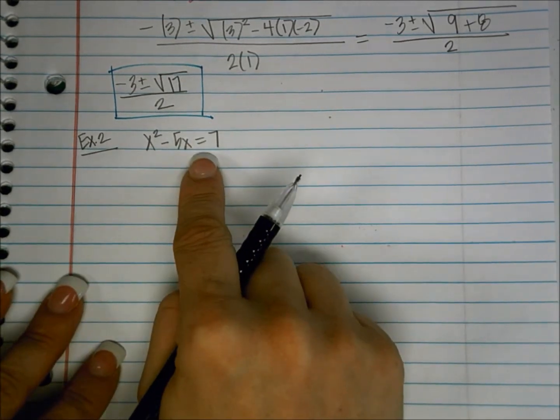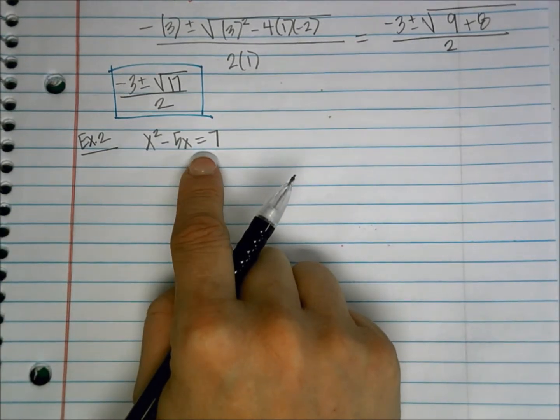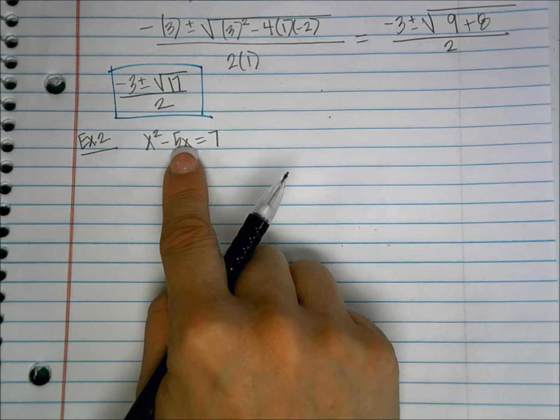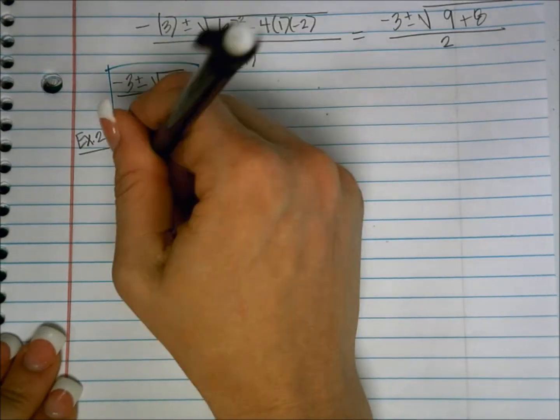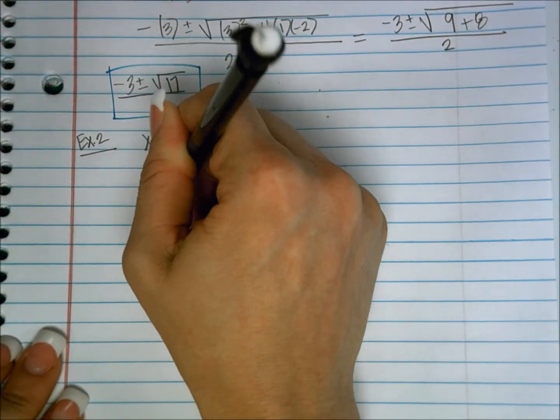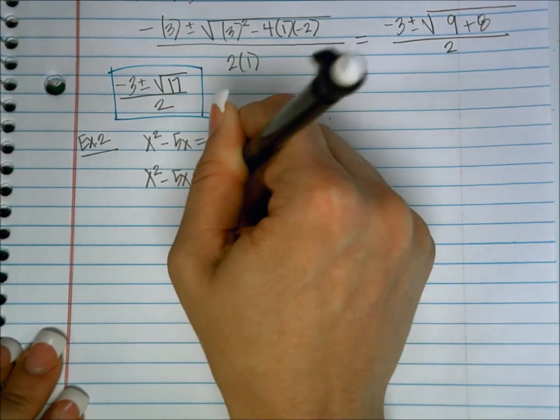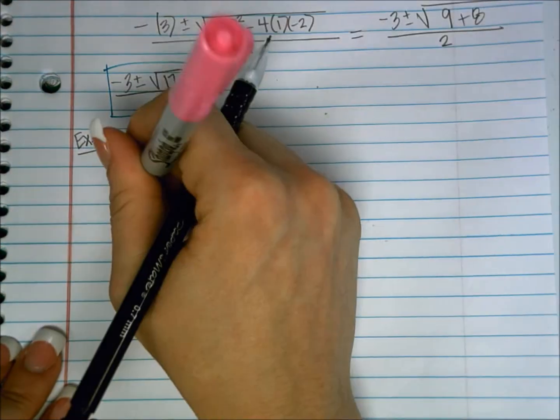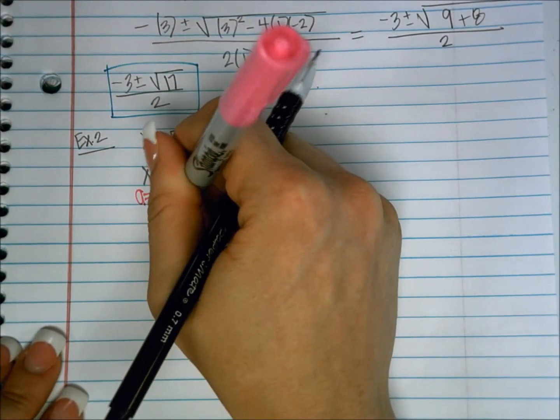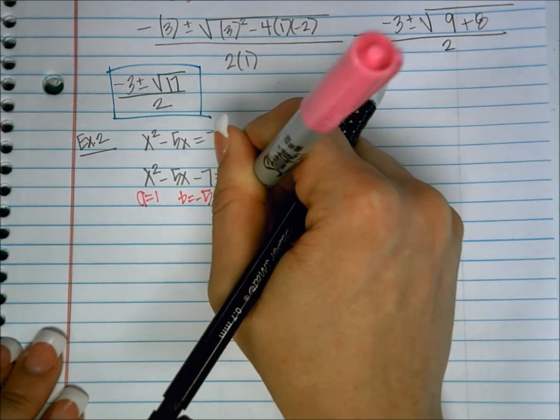Technically this looks as though it has the space to complete the square, but it's odd, so that would be messy. So we want to move this over, which gives x squared minus 5x minus 7 equals 0. Then label the ABCs. A is 1, B is negative 5, C is negative 7.